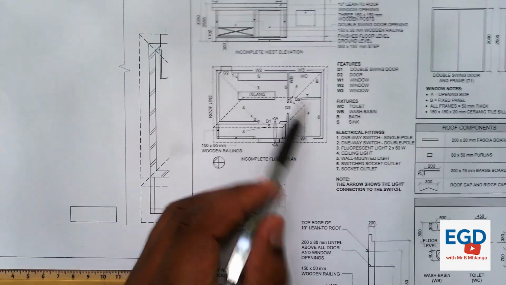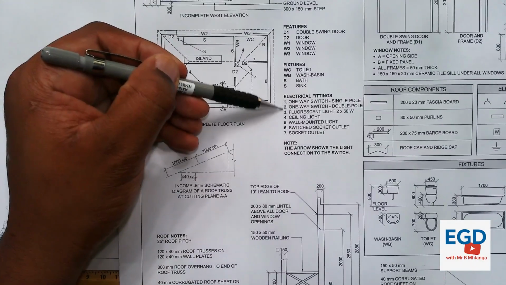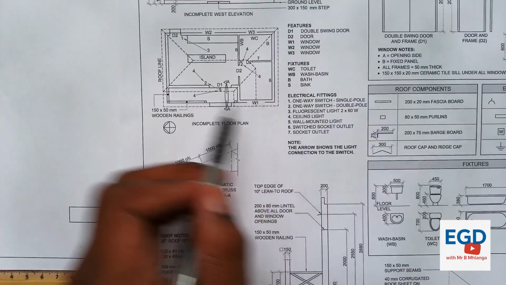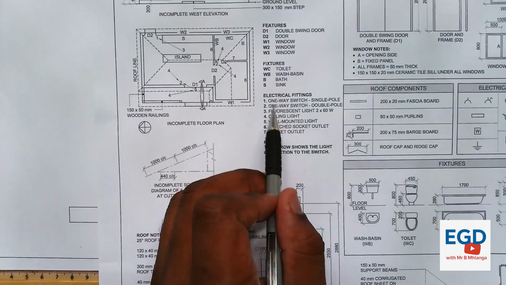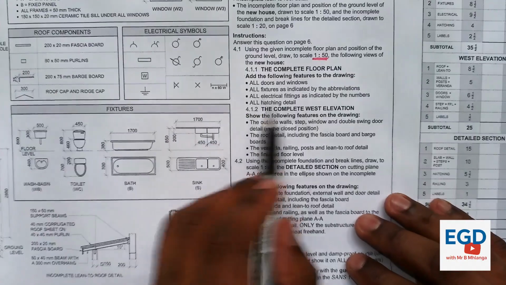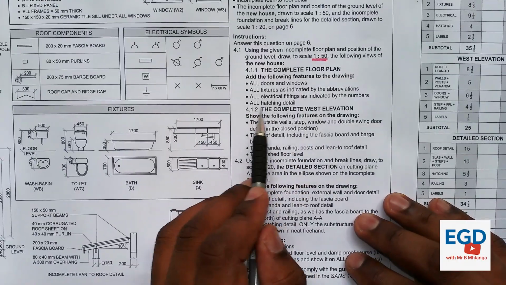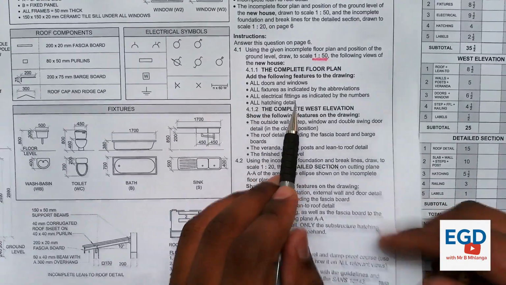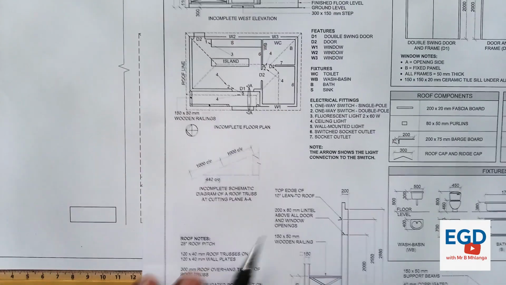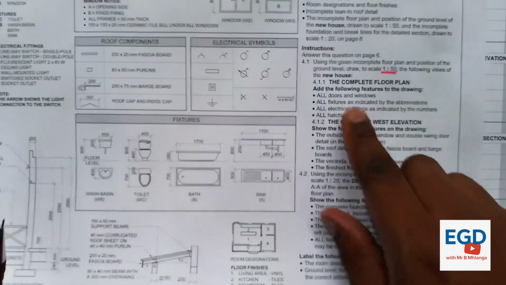As you can see, they've listed the electrical fittings. Where there is number 1 on the floor plan, that means you have to add the one-way switch single pole. I'll also have to add all hatching detail. We have the walls, so I'll have to hatch the walls. That's it for the floor plan.